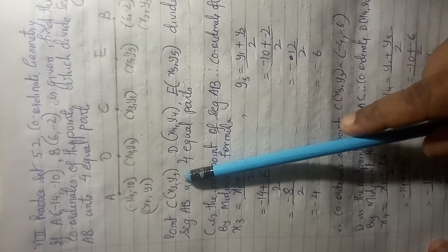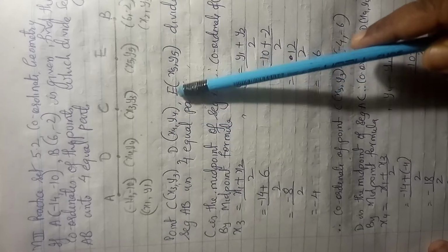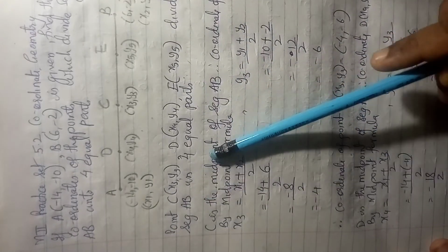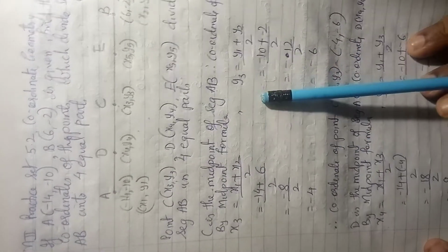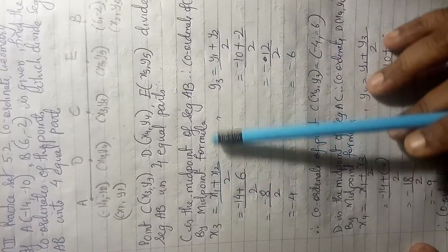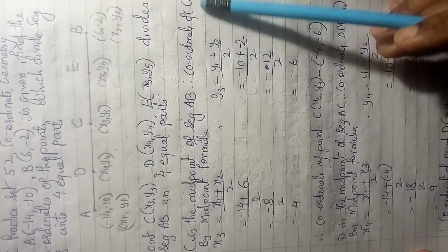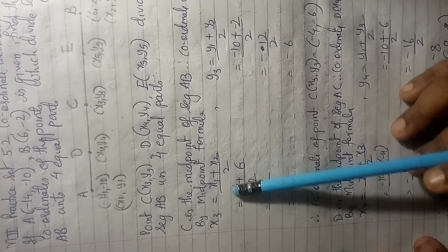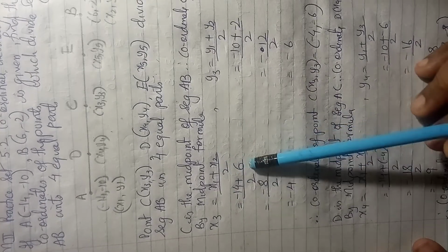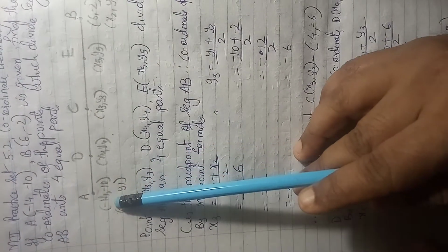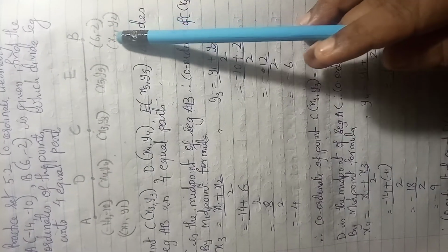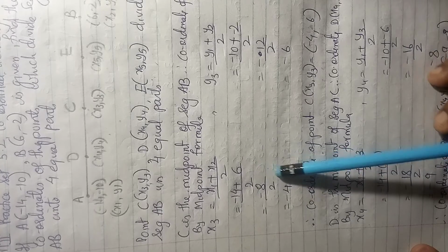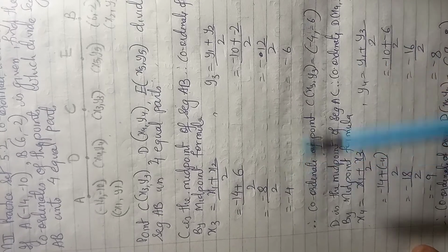Now consider points C (x3, y3), D (x4, y4) and E (x5, y5) dividing seg AB into 4 equal parts. C is the midpoint of AB. Therefore, by the midpoint formula, x3 equals (x1 + x2) upon 2, that is (-14 + 6) upon 2, which is -8 upon 2, which is -4.